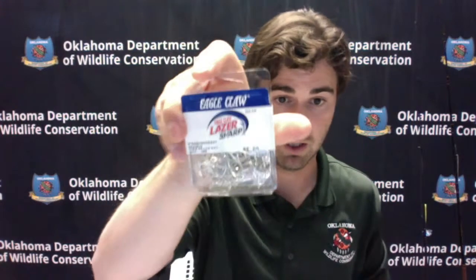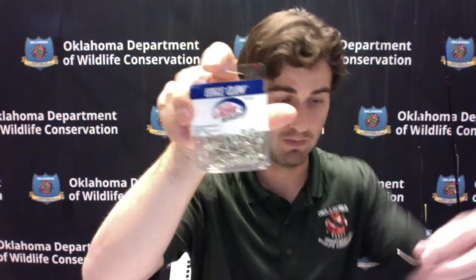And these you can get like Eagle Claw. So just these O'Shaughnessy hooks, 2/0 are good. I think 3/0 are a little big, but you probably get away with it. Again, I think 1/0s are a little small, probably get away with it. I like 2/0s. They seem to fit the baits perfectly.